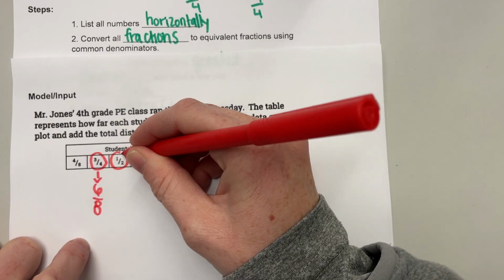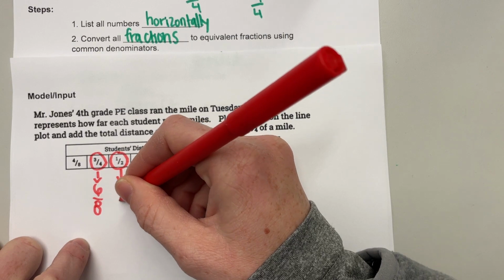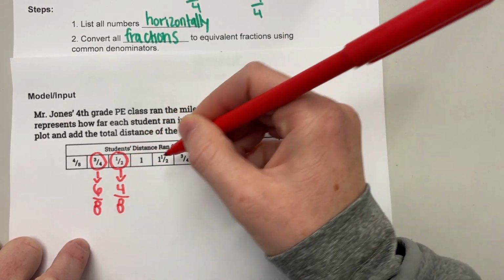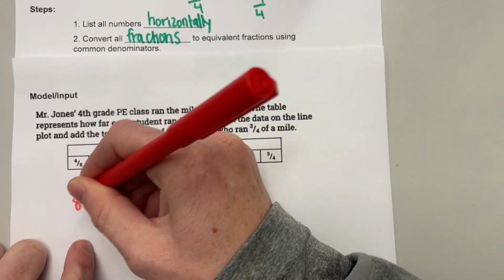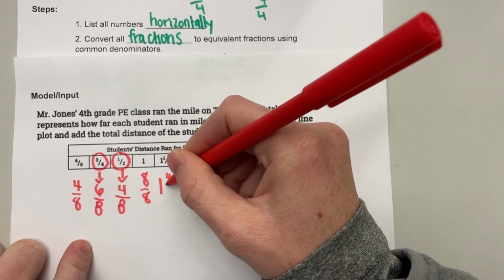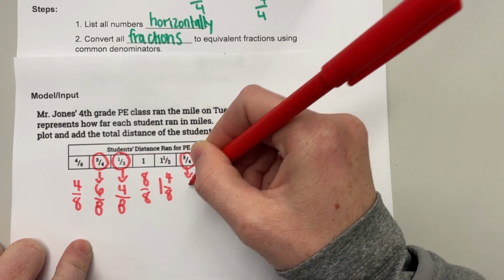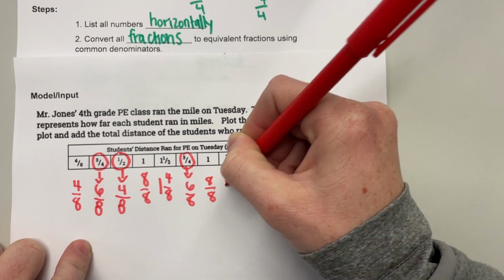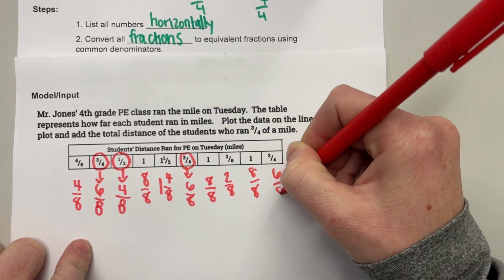Same thing, I have to find a number. What can I multiply by 2 that will get me 8? It's 4. So I multiply the bottom by 4, and I multiply the top by 4. This one is 8/8. 1 and 1/2, so I have 1 and 4/8. 3/4 would be 6/8. So 8/8, 2/8, 8/8, and then 6/8.